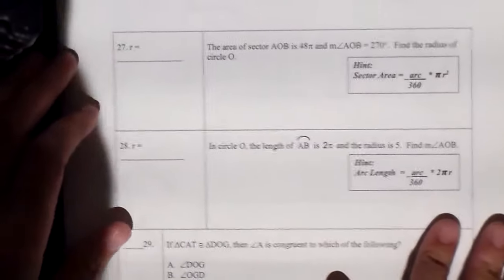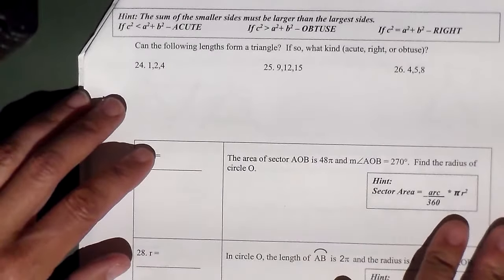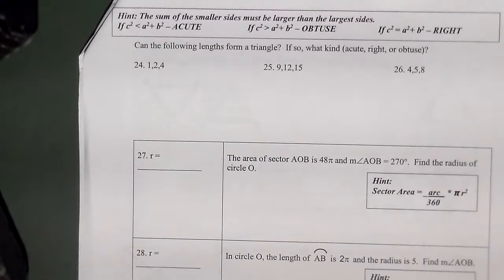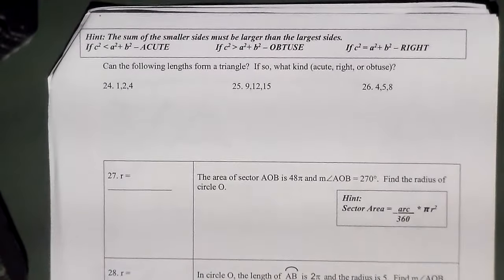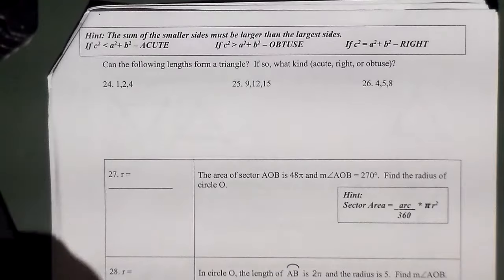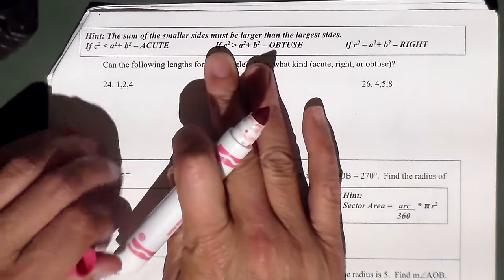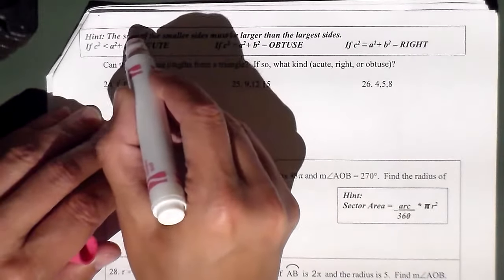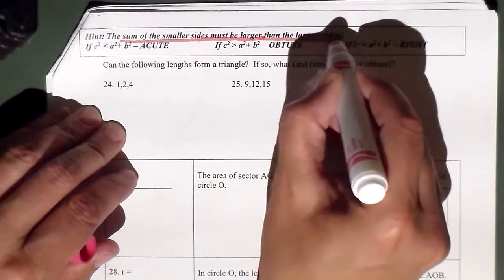So let's go to the next page. This one here up top, this is actually pretty simple. It's, can the following form a triangle, and if so, what kind? So on 24, well, first of all, how do we know if it can form a triangle? Well, if they can form a triangle, the sum of the smaller sides must be larger than the largest side.